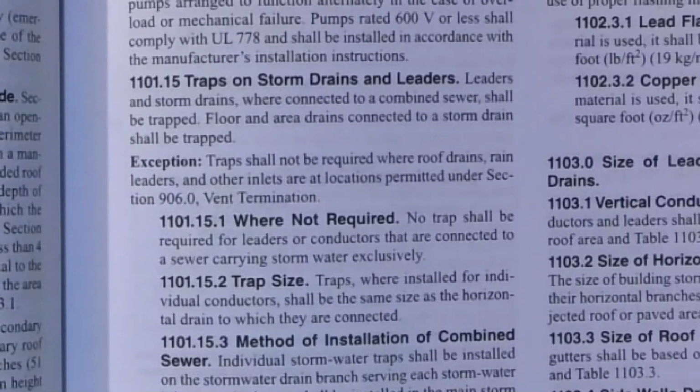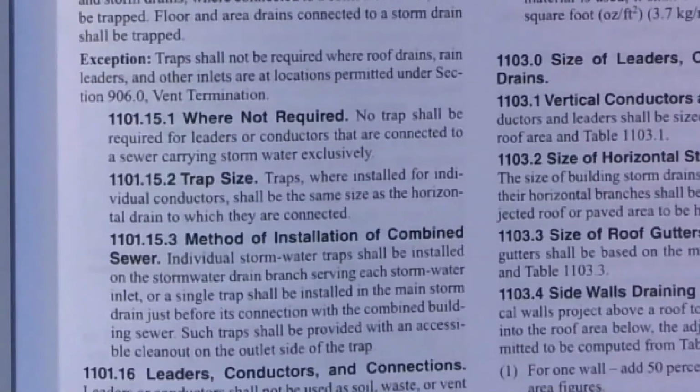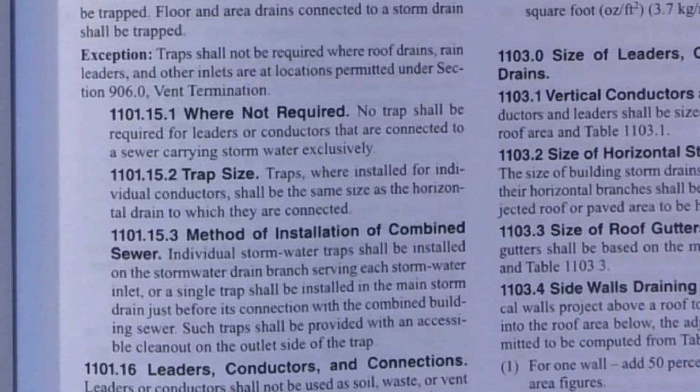Exception: traps shall not be required where roof drains, rain leaders, and other inlets are at locations permitted under Section 906 of vent terminations, where not required. And that exception is actually kind of cool, because if you do have a combination sewer system and you have that roof drain up there, why would you trap your roof drain if it's sitting right next to a sewer vent?